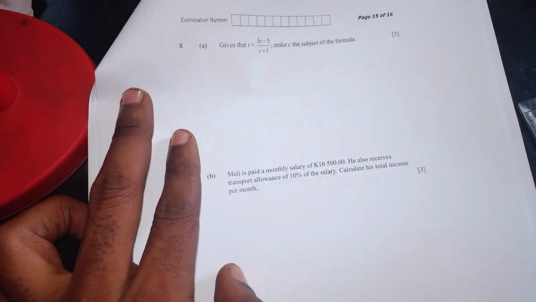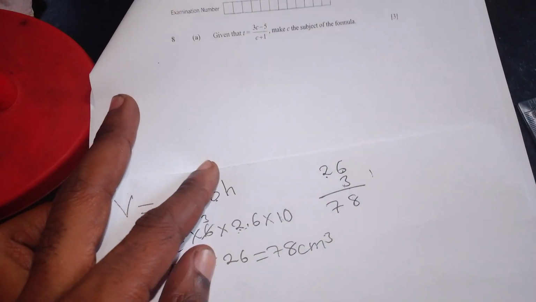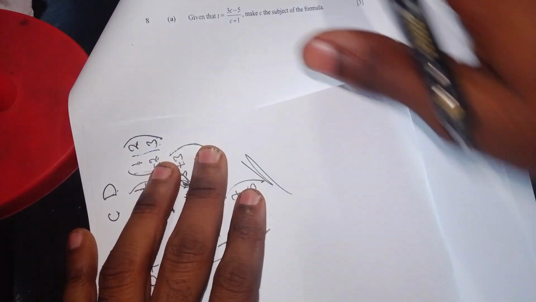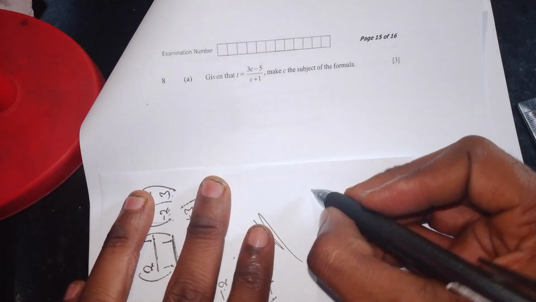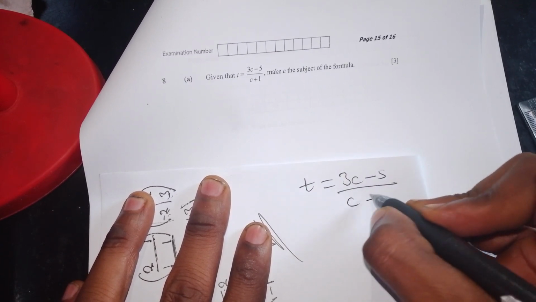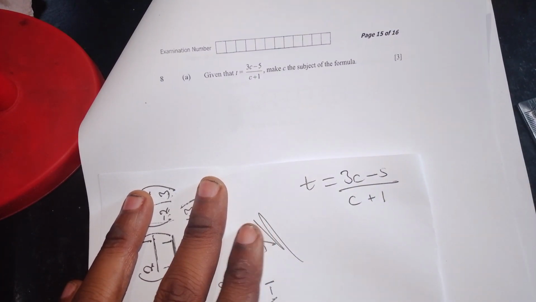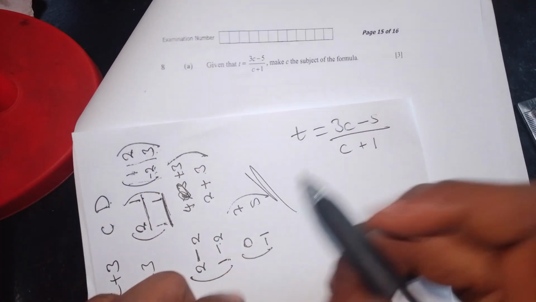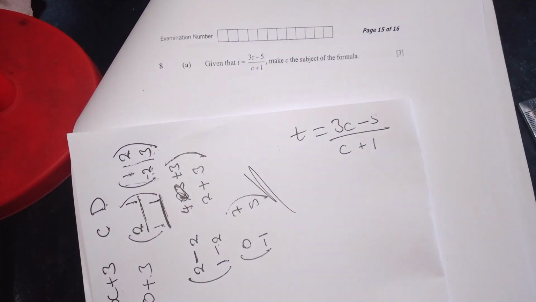And finally, we have question 8. So given that T is equal to, okay, so this is subject of the formula. It's also a nice topic. So given that T is equal to 3C minus 5 over C plus 1, make C the subject of the formula. To make C the subject of the formula, you can't just take this one to the other side or this one to the other side.